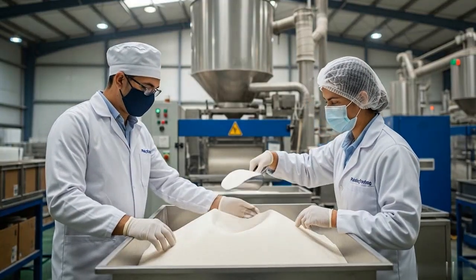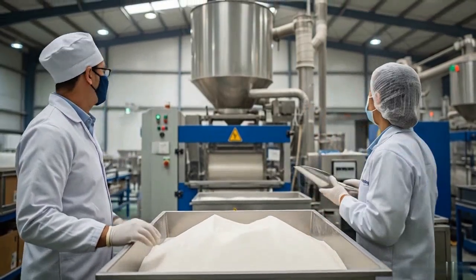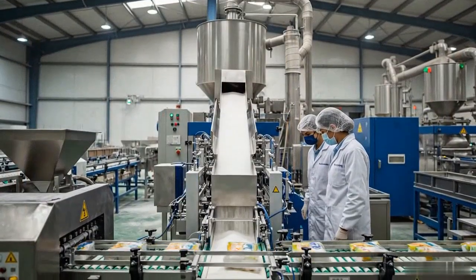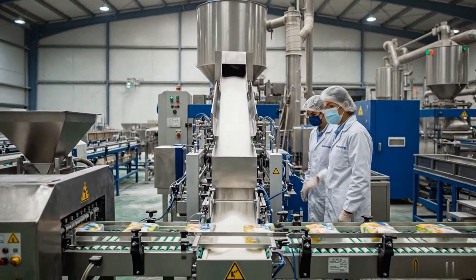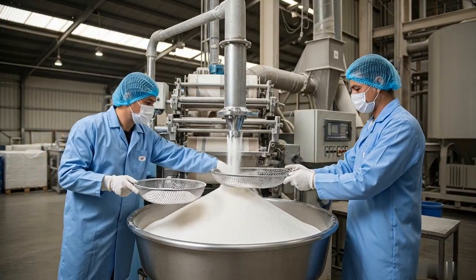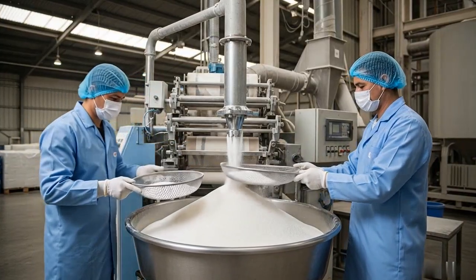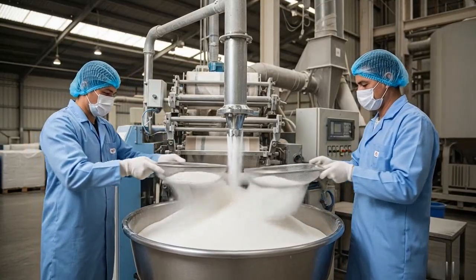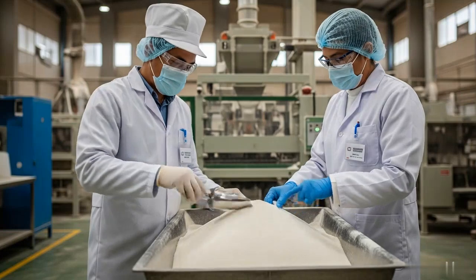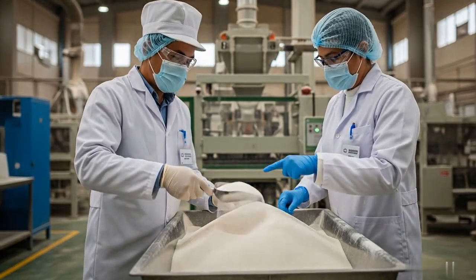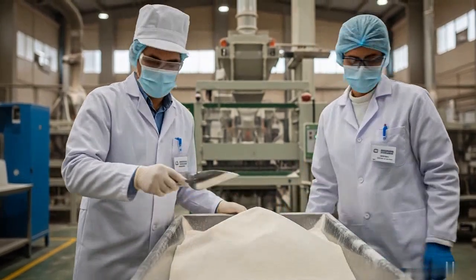White sugar inspected for quality before packaging. White sugar packaged for consumer distribution. White sugar inspected for quality before packaging, and then packaged for consumer distribution.